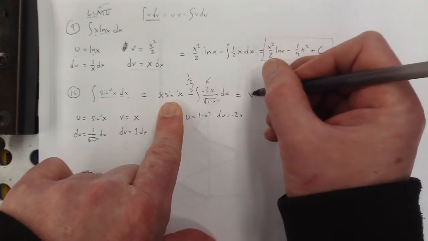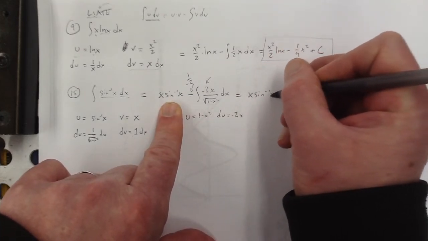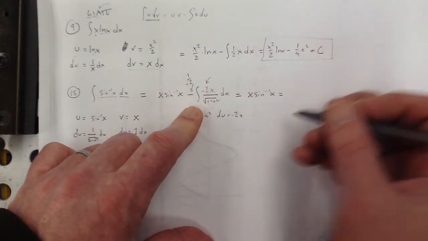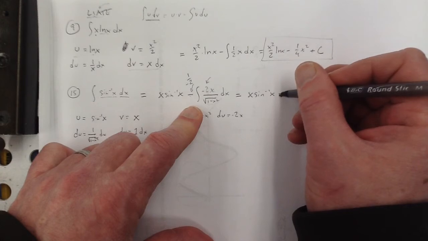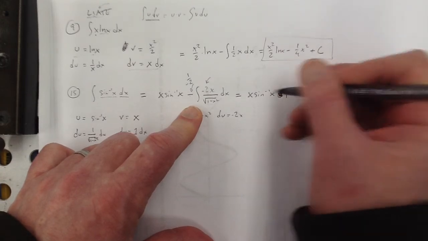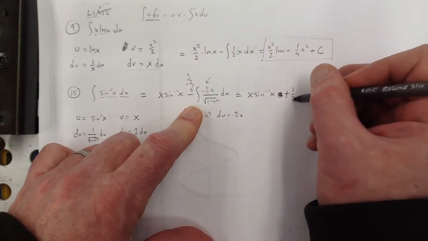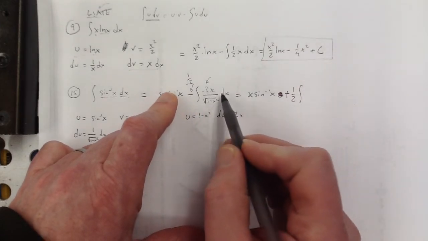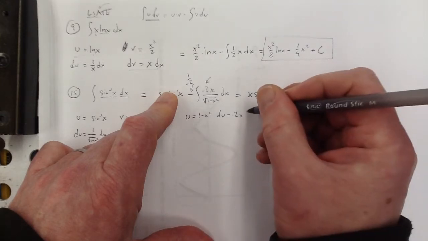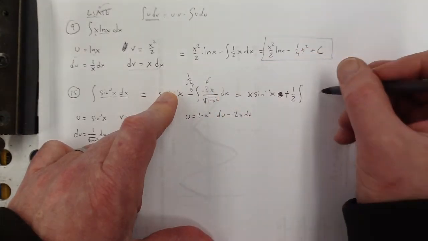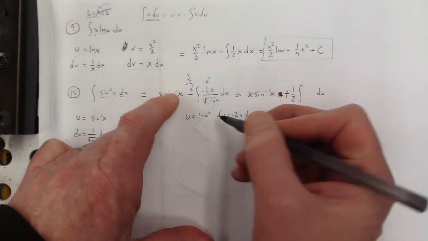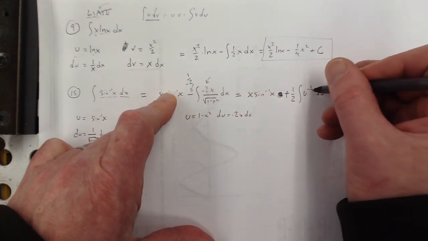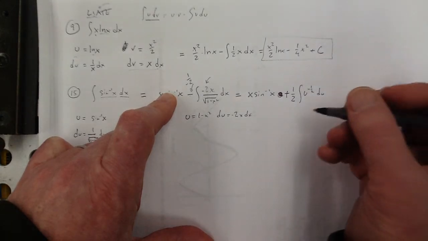So this hasn't changed. And here, negative, negative, so that gives me plus 1/2 times the integral. And then here, I have my negative 2x dx, that's all du. And then I've got this underneath, so 1 over the square root of, that's u to the negative 1/2.